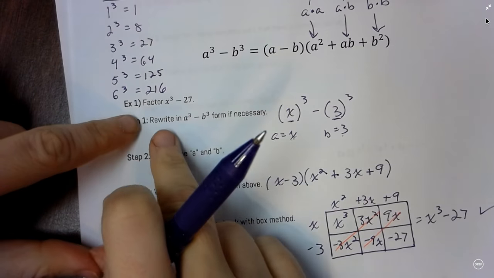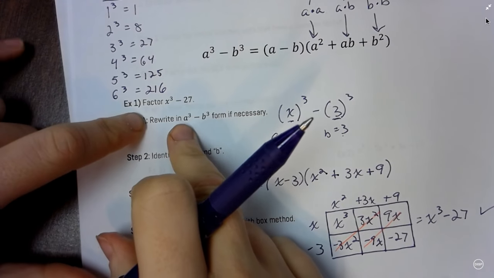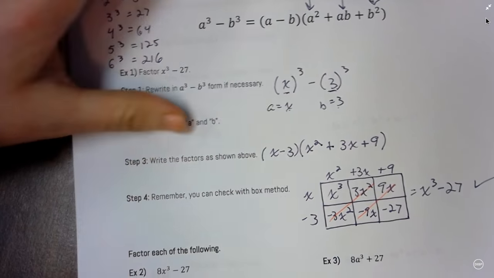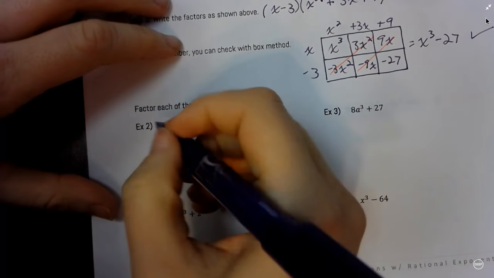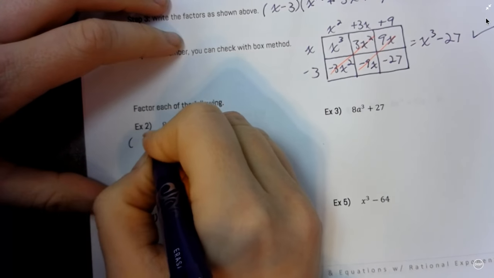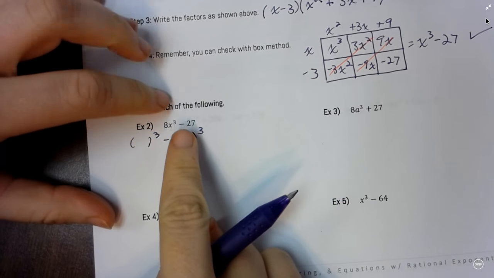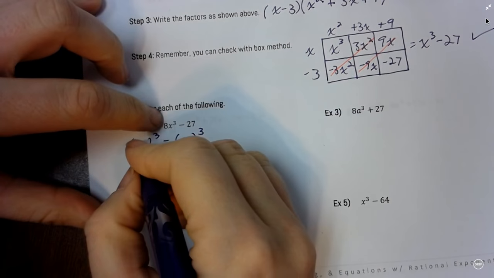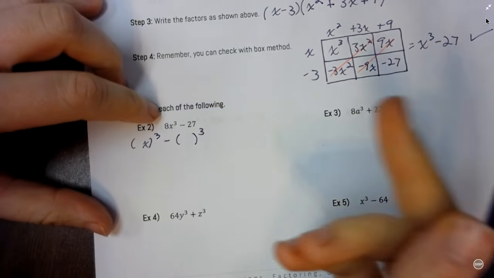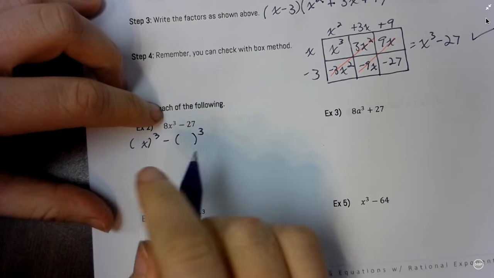So first step, rewrite in a cubed minus b cubed form if necessary. So I want this to be something to the third power minus something else to the third power. So let's consult our reference chart, because the x part is easy. X to the third power is obviously x to the third power. But what about the 8?